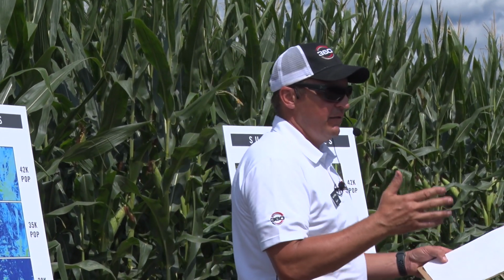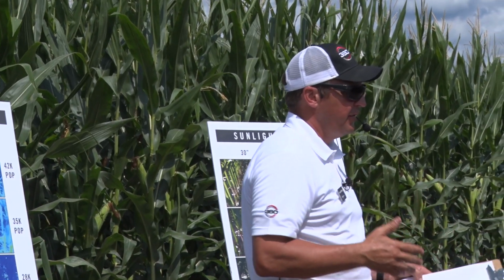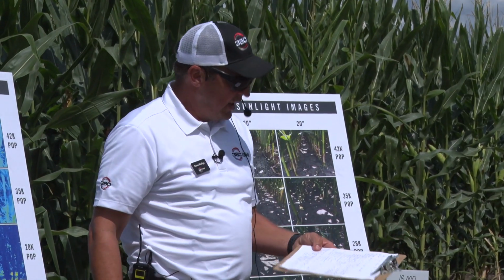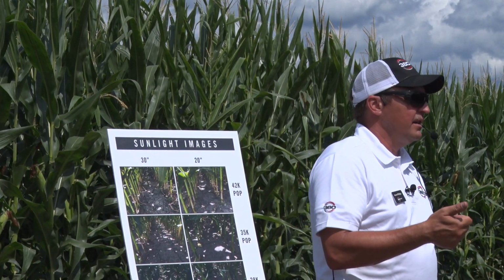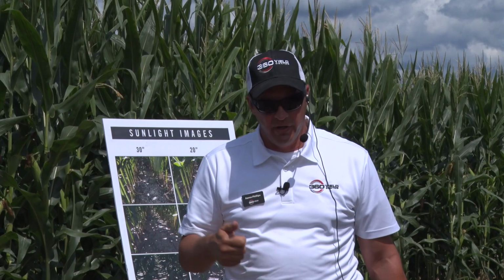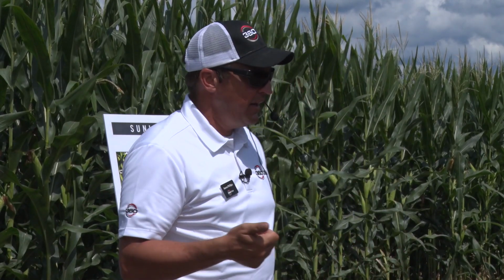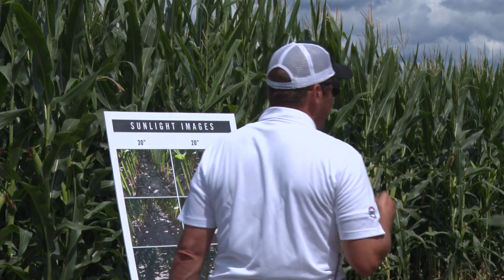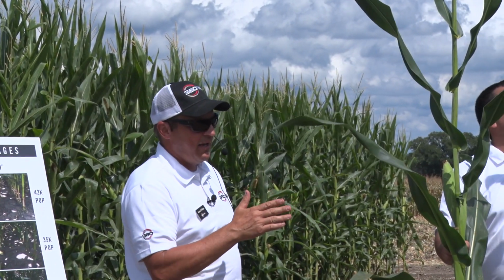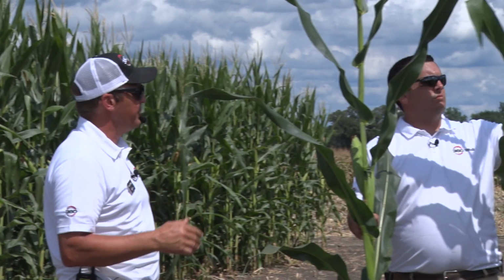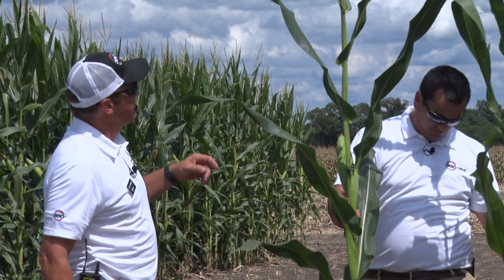So that's going to come in to be a factor when you're trying to figure out the right population. The hybrids also, what type of ear? Are we going to go with a flex ear, or are we going to go with a determined ear? Again, that's going to be based on different populations and row spacing. And then also the leaf structure.